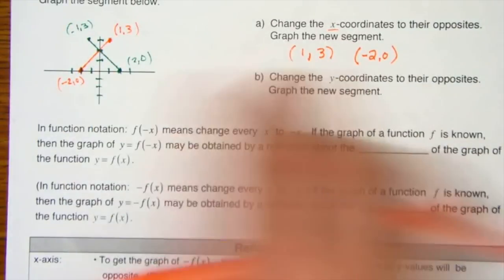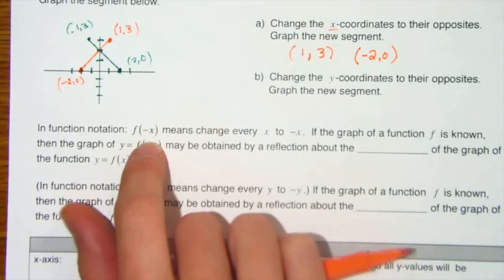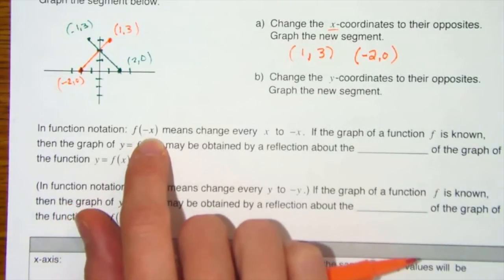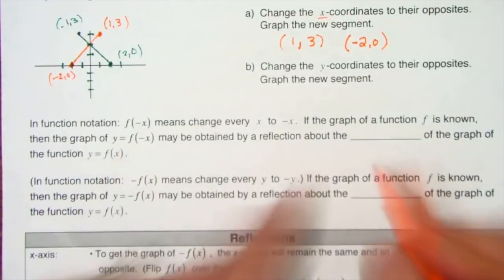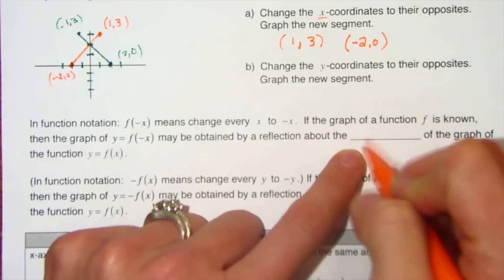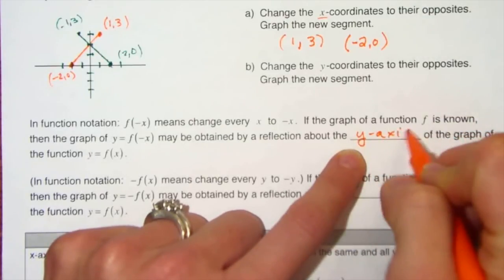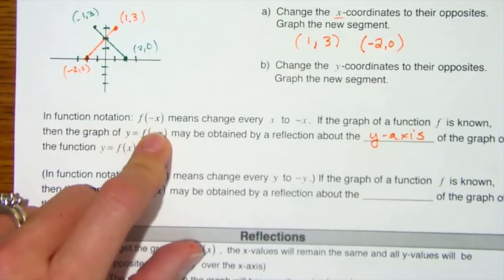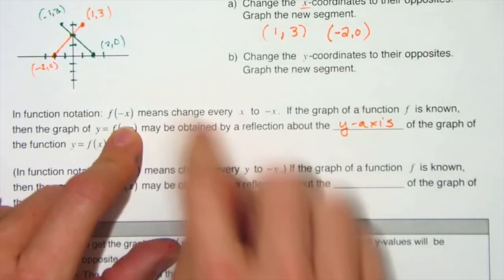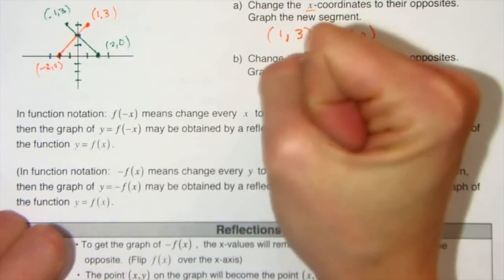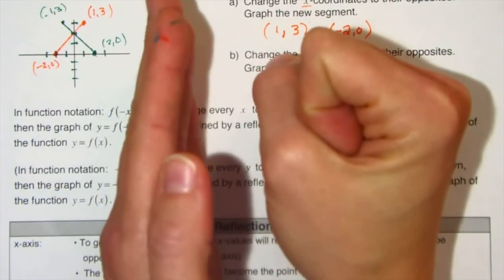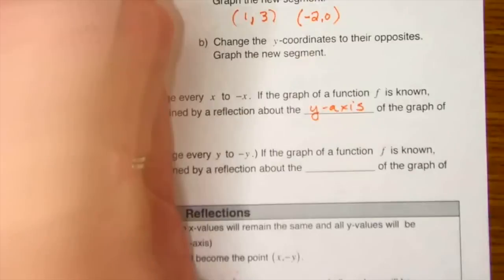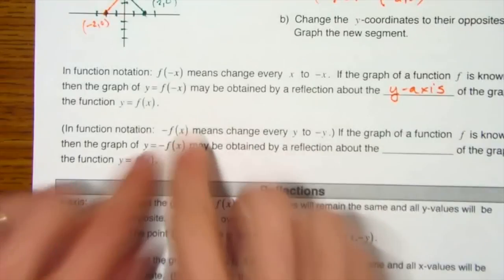When does that happen? When we're inputting a negative x. So the graph of the function can always be obtained by doing a reflection over the y-axis. Anytime you have the opposite x values, you're going to do that. Now remember, we have done stuff like this before: if I have a point on my graph here, the opposite x value is going to be over here. That's a reflection over the y-axis. Okie dokie?